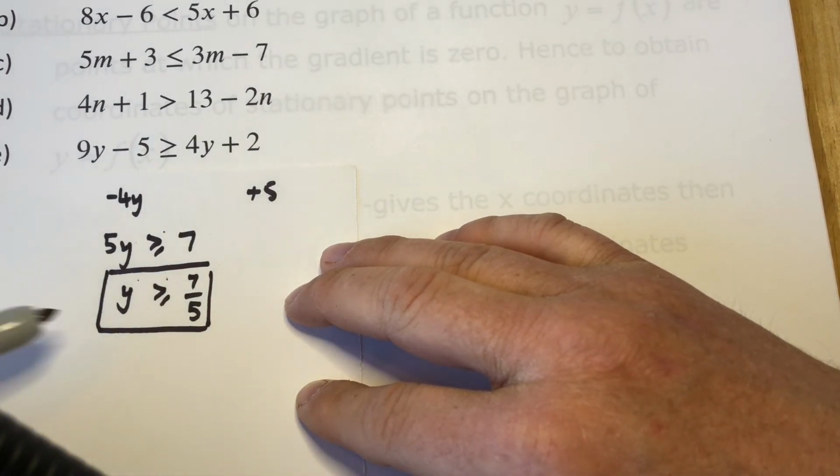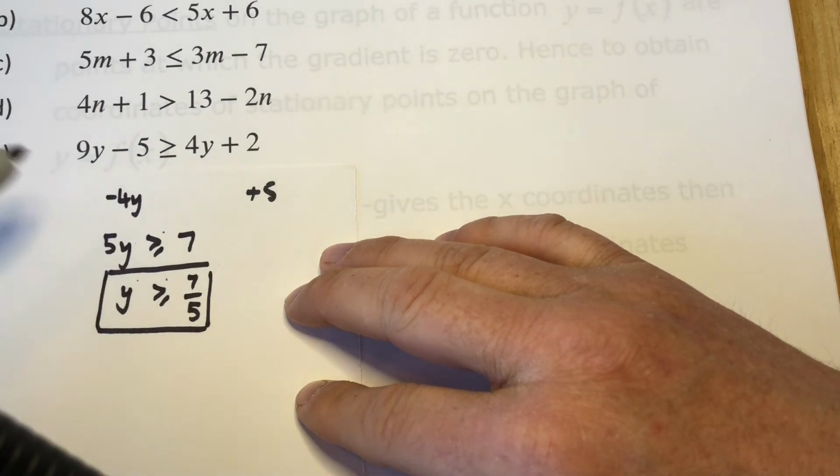Now, feel free to rewind the video and go through one or two of them again, but you can see I'm just using the same maths each time. Letters go onto one side, numbers go onto the other side.